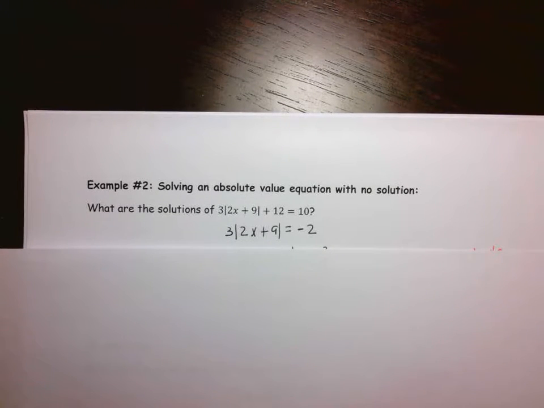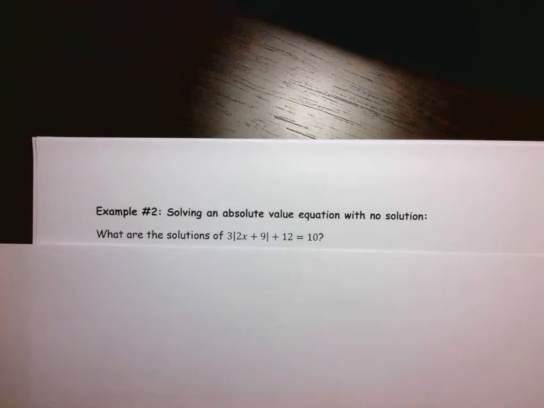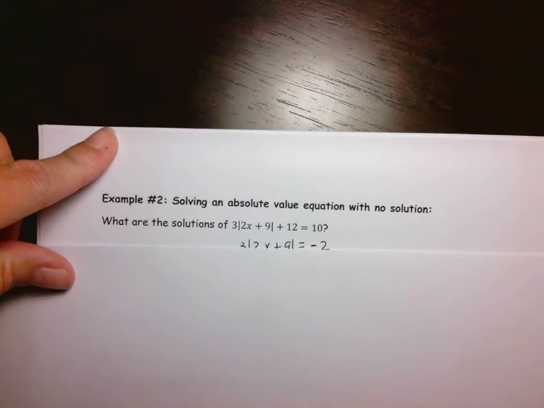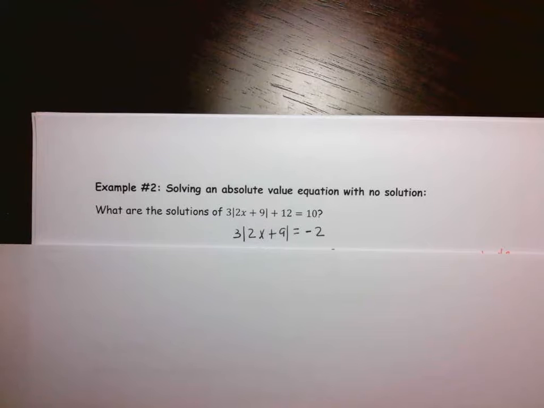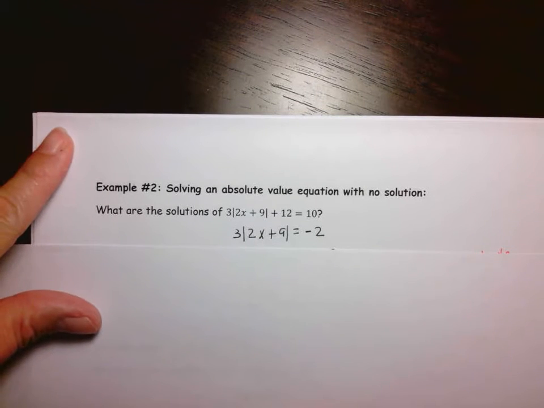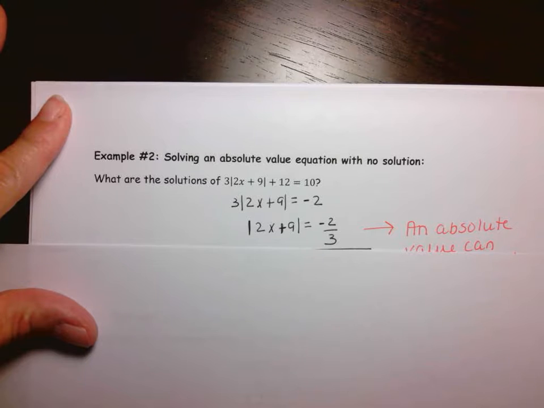Okay, so now let's look at the next one. Again, my goal, actually, let me move this up. My goal is still the same. I want to get the absolute value bars by themselves. So I want to get everything away from the absolute value bars by undoing operations. And so where am I going to start? I want to go ahead and start by subtracting 12 from both sides. And when I do so, that's what I get. And then I want to divide both sides by 3. I want to get those absolute value bars by themselves. Once I divide both sides by 3, that's what I get.